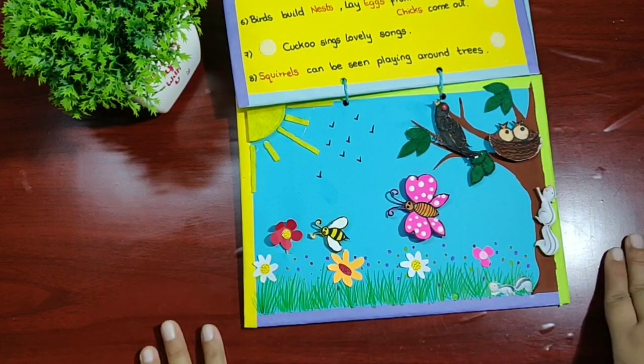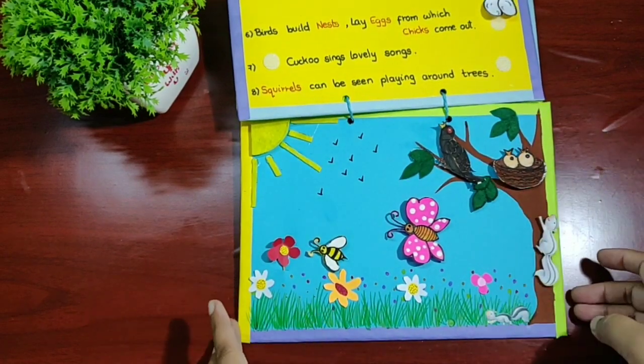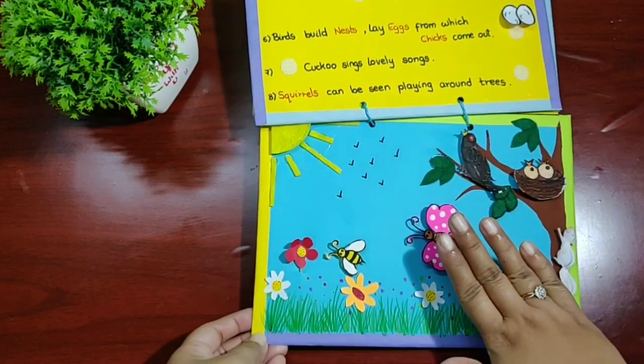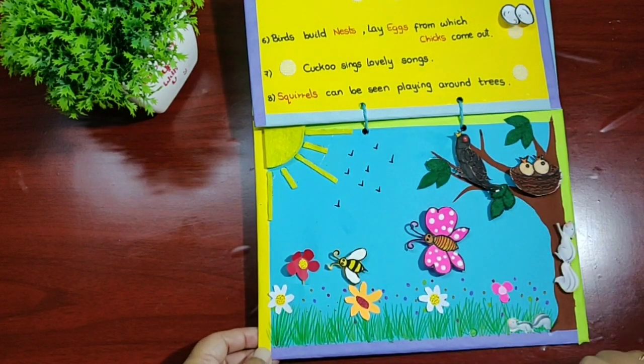So if the child is small, you can make only this page, wherein he can remove the things and then paste them to create a spring scene.